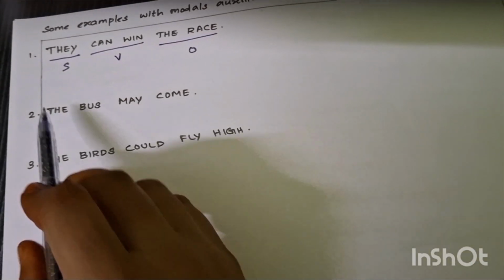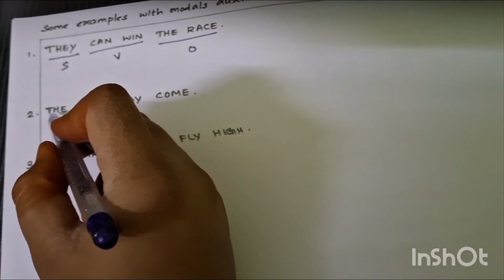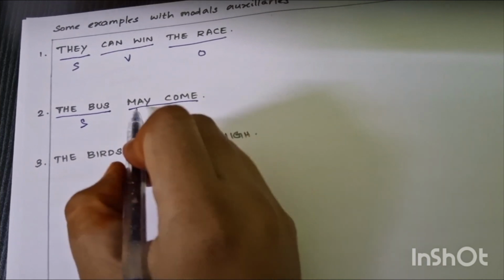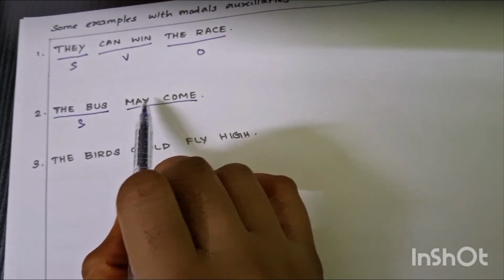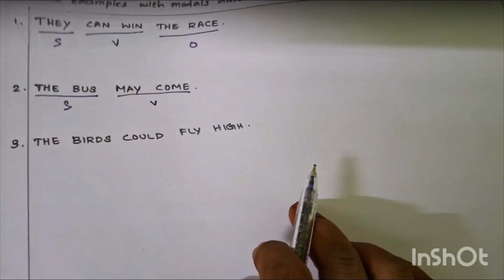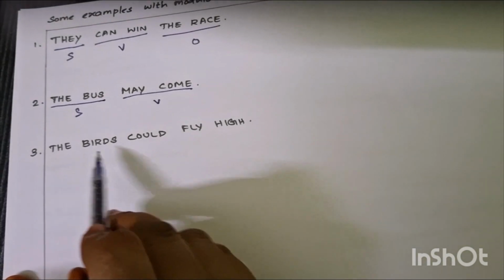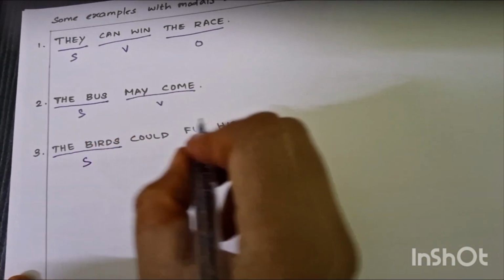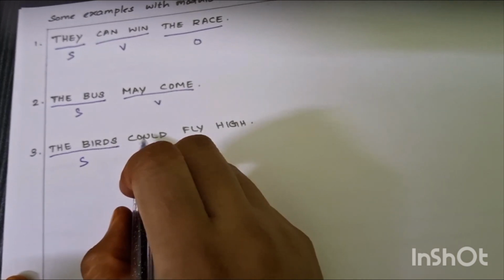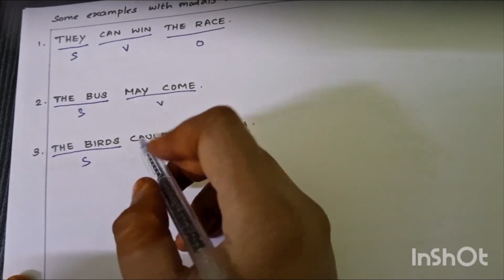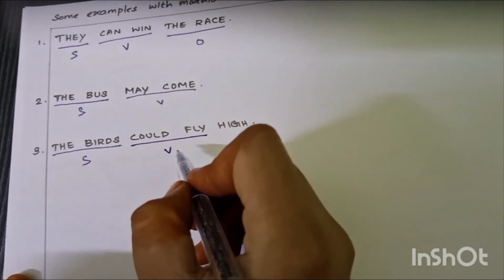The second sentence is the bus may come. Here the bus, we are talking about an object, so the bus is a subject. May come, here may is a modal, so this is a modal verb, may come, which comes under verb. The final example is the birds could fly high. We are talking about the birds as subject, and here could is the past tense of can. Can is present tense and could is past tense. Here could fly comes under verb.